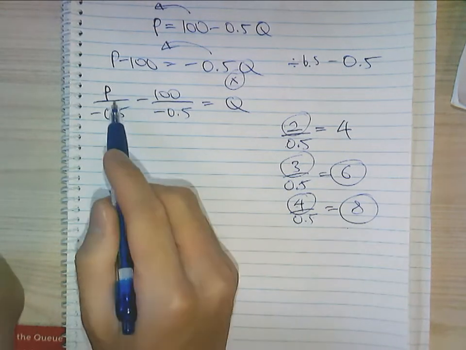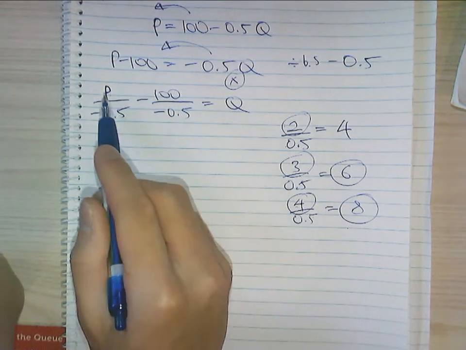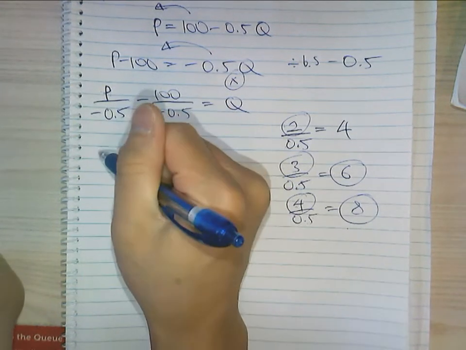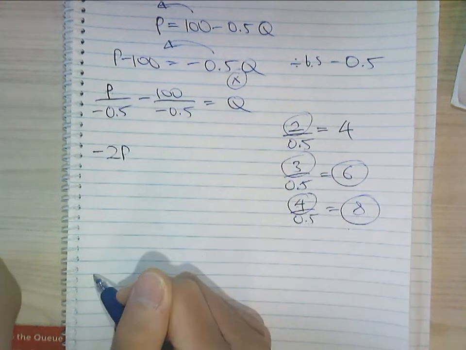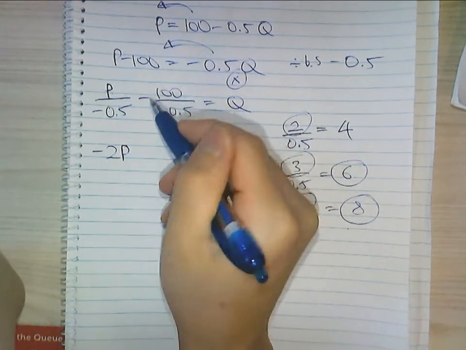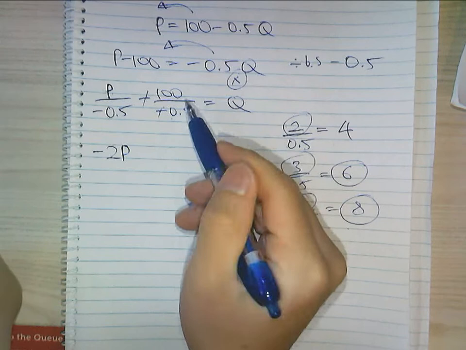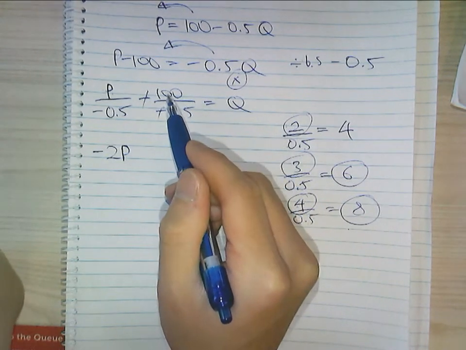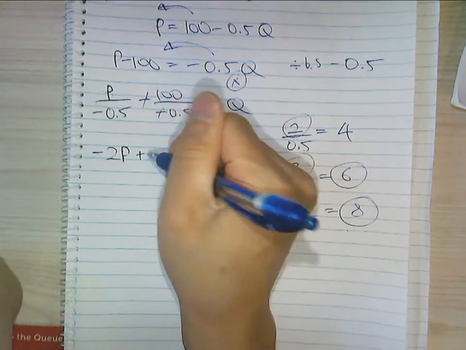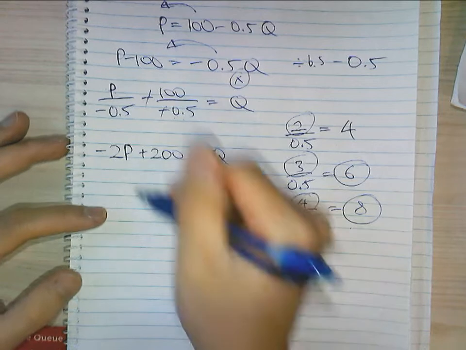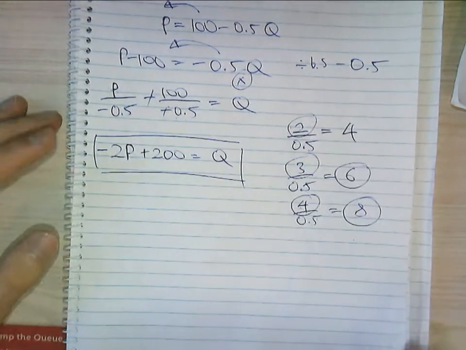And similarly here, P divided by 0.5, you just double P. Double P is 2P, but there's a negative that follows here, so this becomes negative 2P. Similar here, negatives and negatives cancel. So this is basically positive 100 divided by 0.5, or double 100, which is 200. And there's your equation solved for Q.